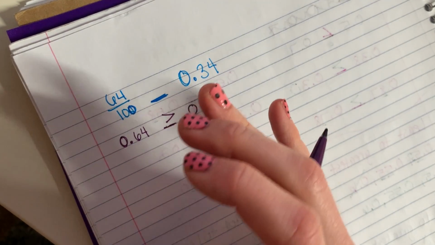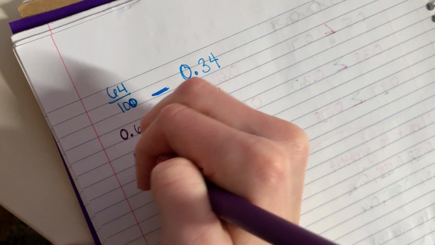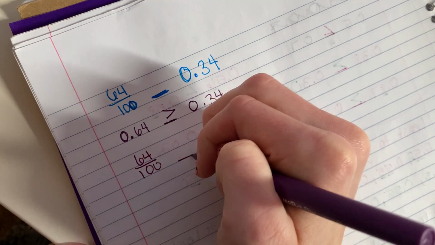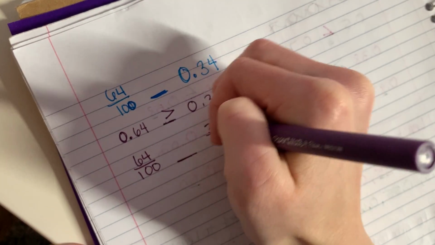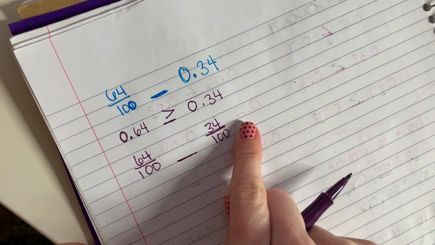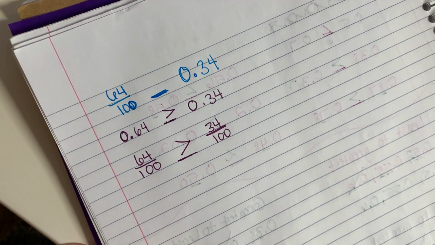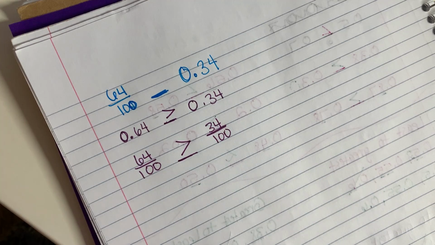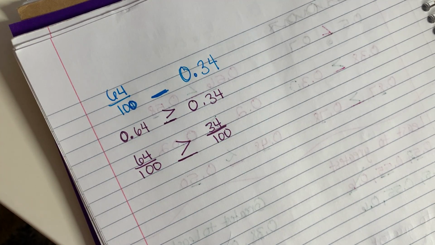Now say you're happier working with fractions. So I have 64 hundredths, and I'm going to compare that to 34 hundredths. Well, I'm just going to write that as a fraction exactly how I said it. Then all I have to do is look at the top numbers and compare. 64 is bigger than 34 because they both have the same denominator. So it really just depends on you, whether you prefer working with decimals or fractions.